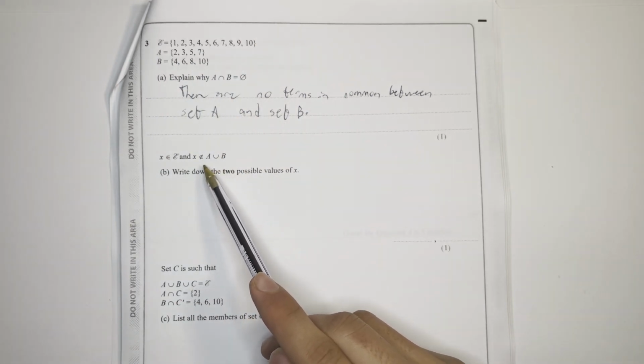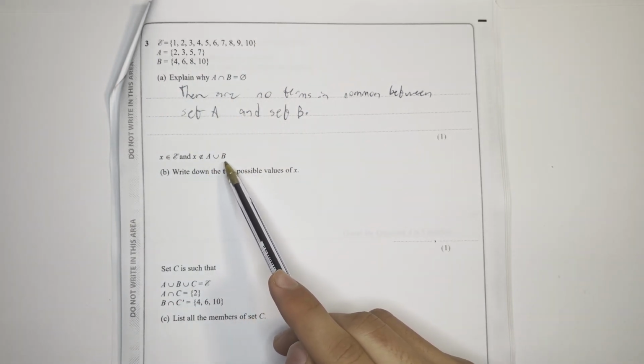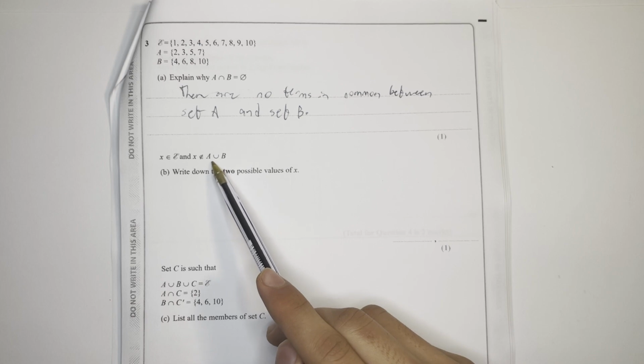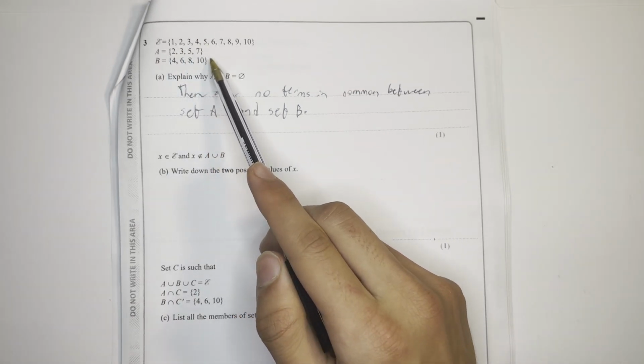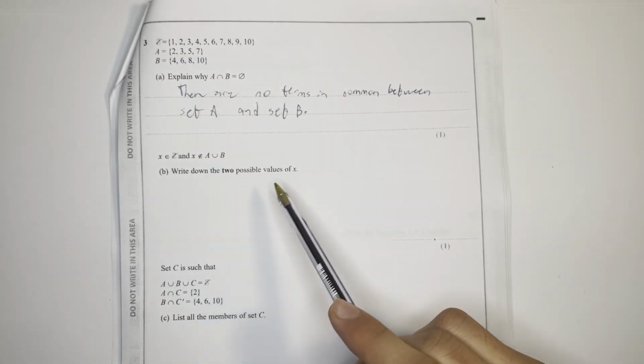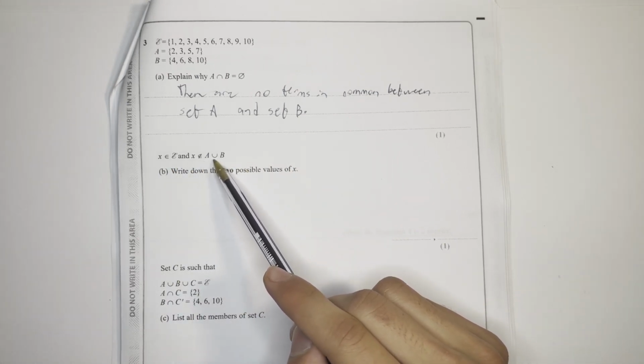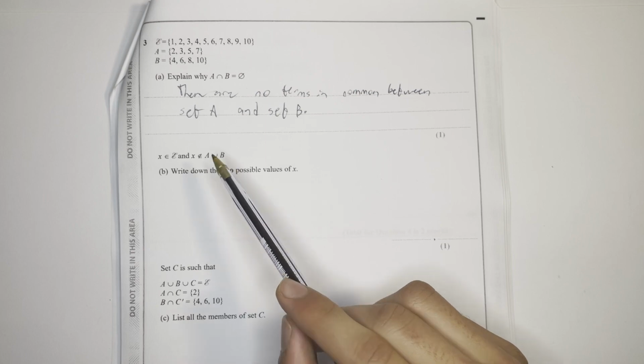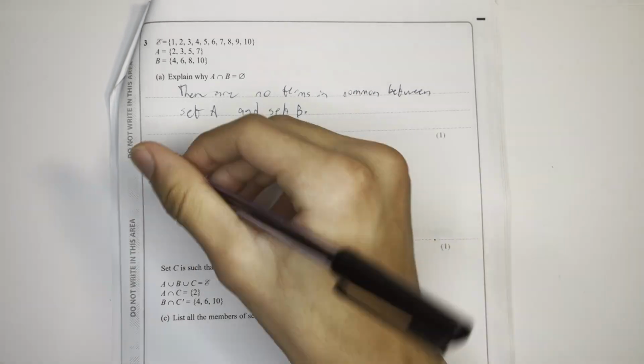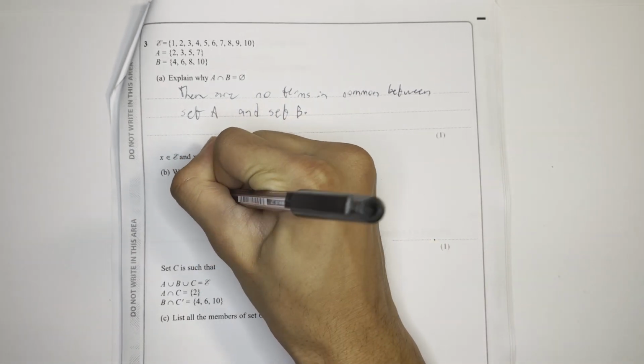But x is not an element of A union B. A union B denotes all of the elements in A and all of the elements in B together. So we're told that this number x that they're talking about isn't in A and it's not in B either. So it might be helpful to first write all the elements in A union B.